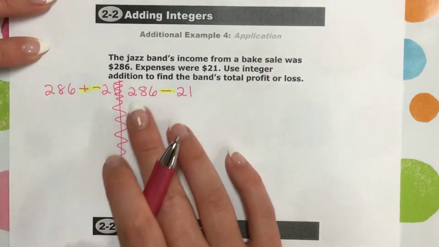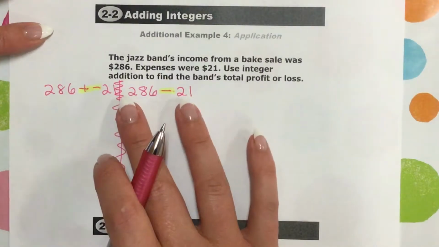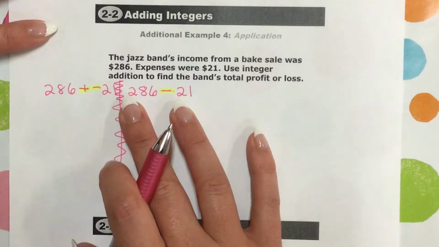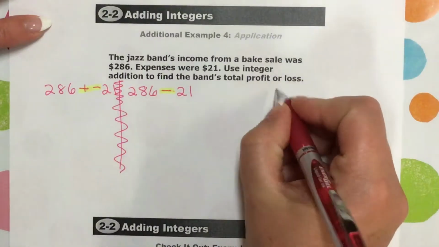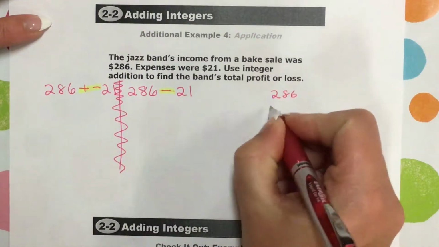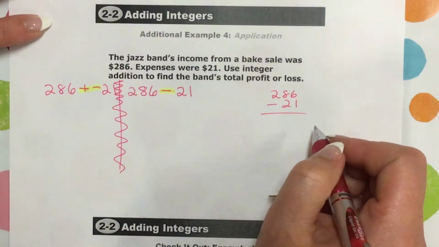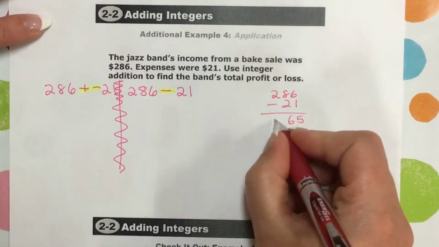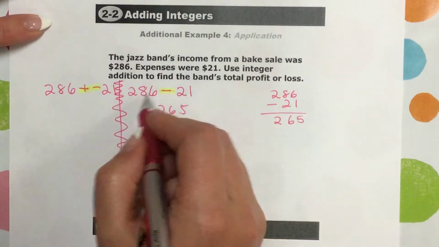Okay, so what do we have? We have a positive 286 and a negative 21. So the signs are different, and we take the difference between 286 and 21. I'm just going to go over here on the side. 286 minus 21. 6 minus 1 is 5. 8 minus 2 is 6. And then we have 2. So that's 265.